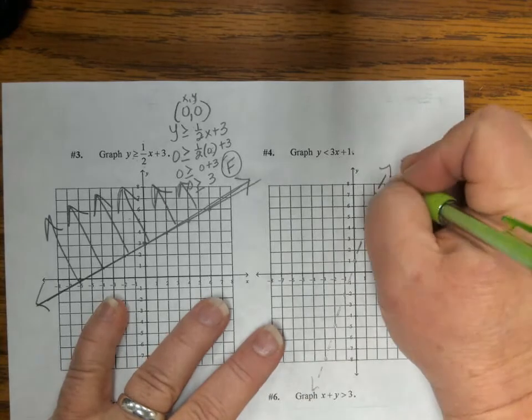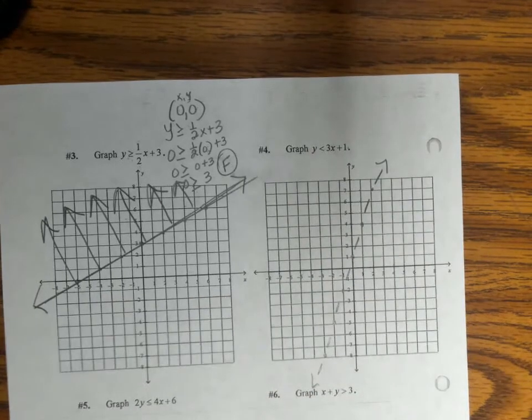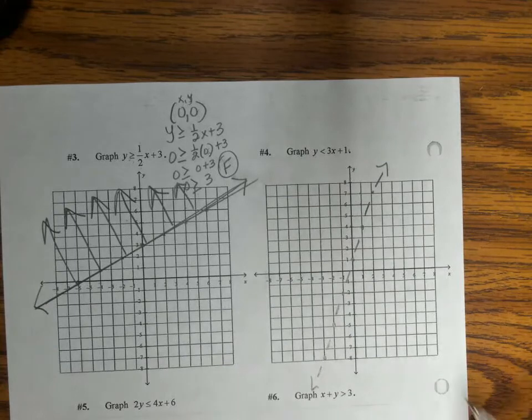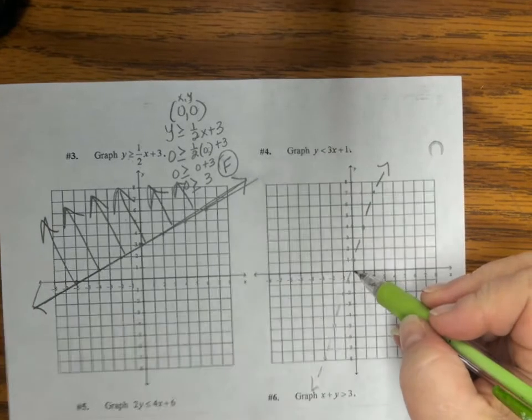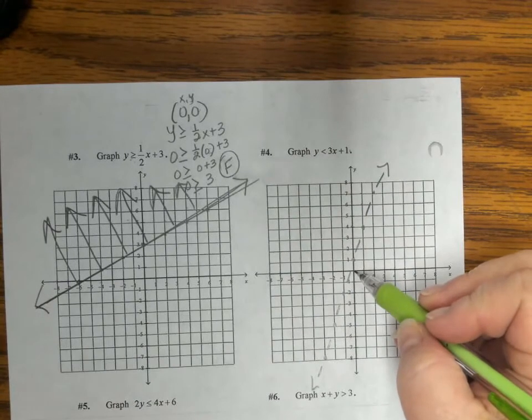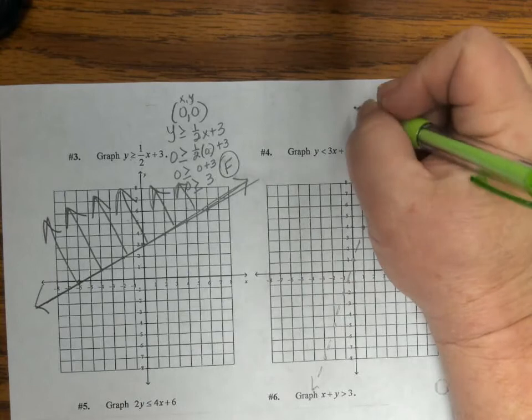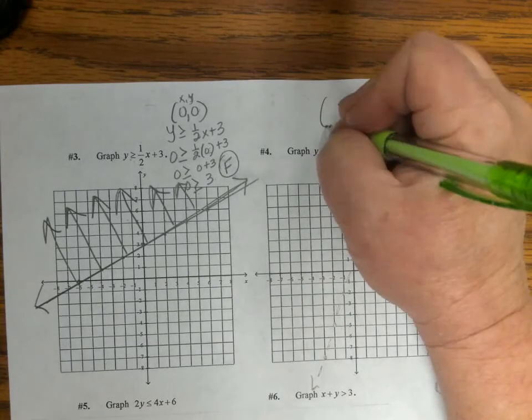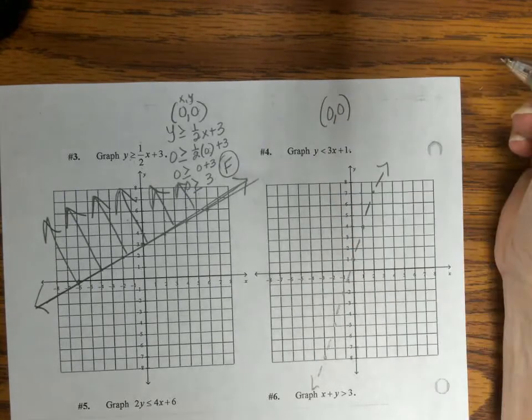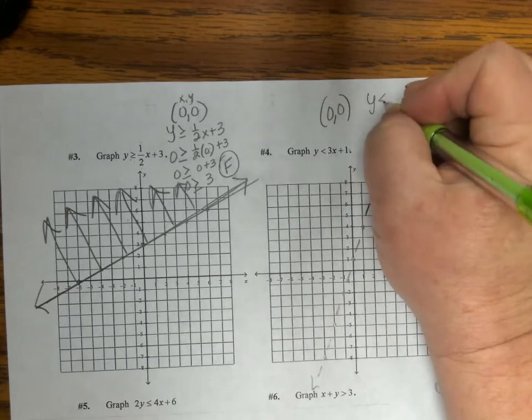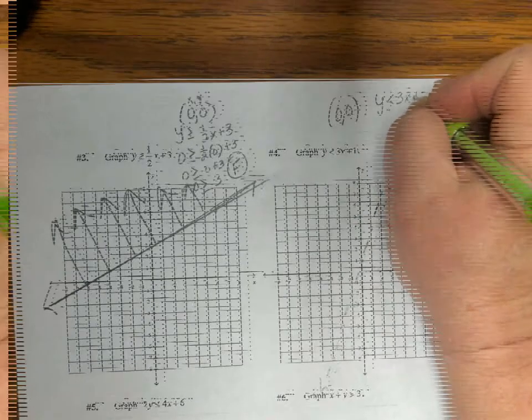Okay. All right. And now I need to do a test. Now, the origin is not on the line here. If that line was on the origin, then I wouldn't be able to do it. So I'm going to go ahead and use my origin as a test. So y is less than 3x plus 1.